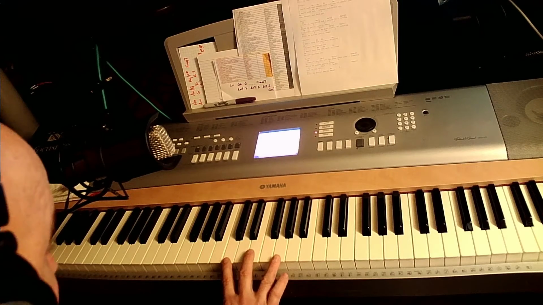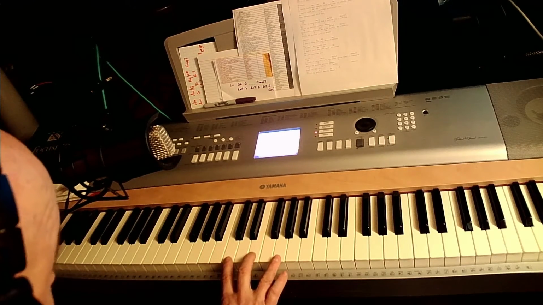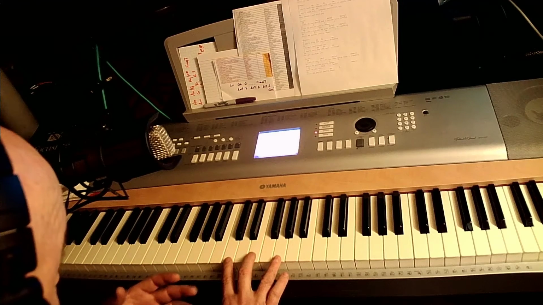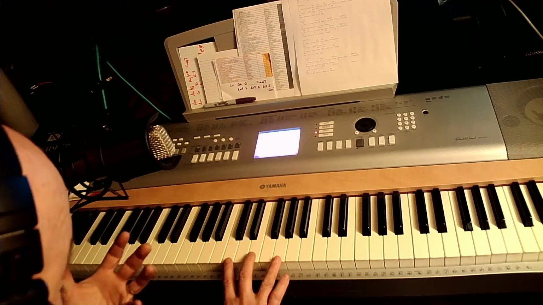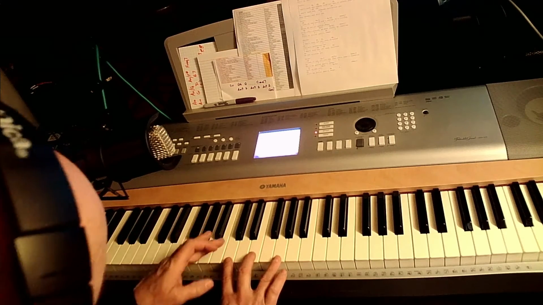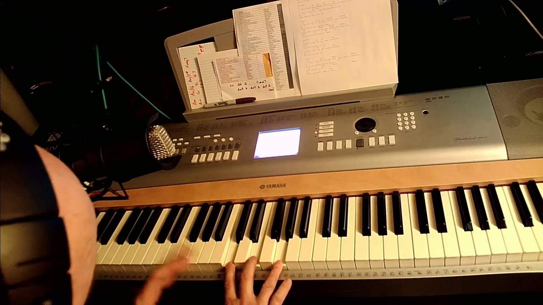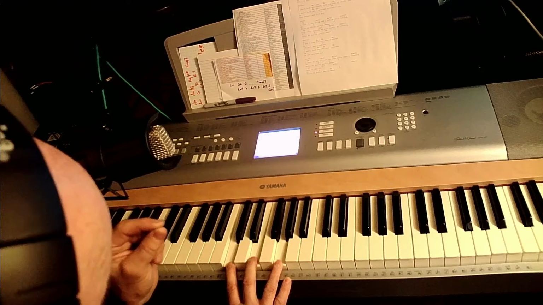But there are some chords that are four notes, and one of those is called a major seventh. So a major seventh is basically the major chord. In this case, we'll play a C. Okay, and we're going to add the seventh note of the scale.